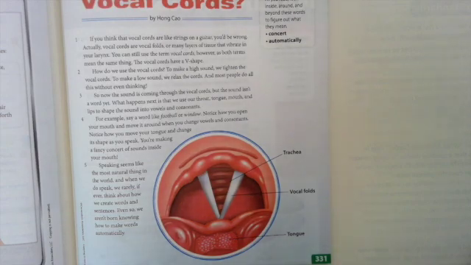So now the sound is coming through the vocal cords, but the sound isn't a word yet. What happens next is that we use our throat, tongue, mouth, and lips to shape the sound into vowels and consonants. For example, say a word like football or window. Notice how you open your mouth and move it around when you change vowels and consonants. Notice how you move your tongue and change its shape as you speak. You're making a fancy concert of sounds inside your mouth.